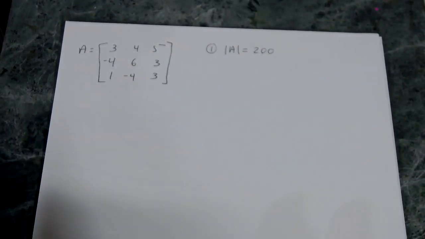So the first thing that I need to do when you find the inverse is I want you to rewrite the first two columns. So I'm going to rewrite this without these. So you got 3, -4, 1, 4, 6, -4, 5, 3, 3. Oops, hold on. The zooming went out.